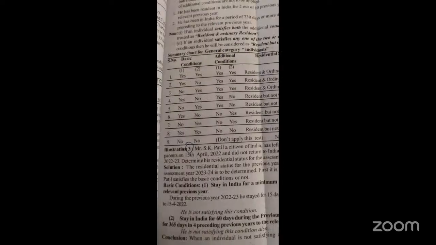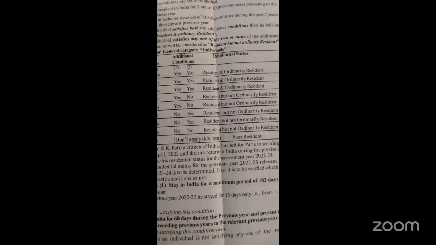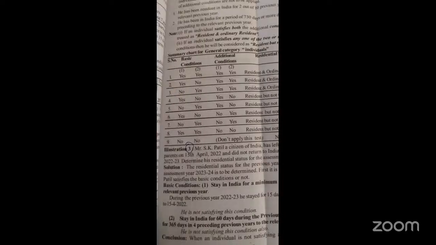And when you see the eighth point, he did not satisfy any of the additional conditions. Then also called resident but not ordinary resident. And the last one is what? He did not satisfy any basic conditions, so no need to see the additional conditions.